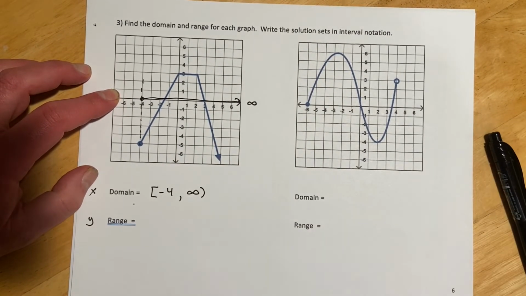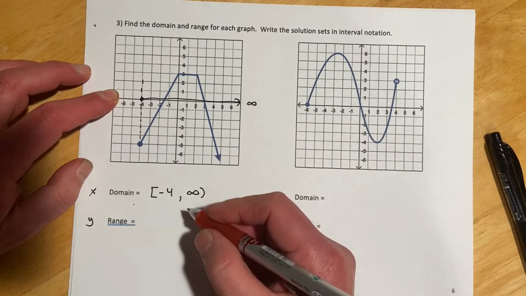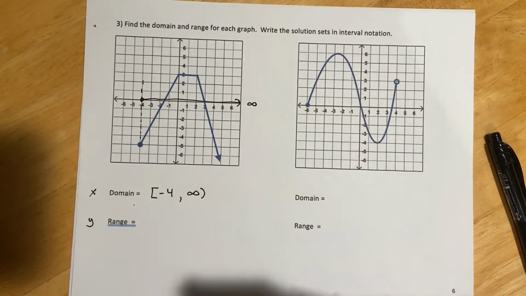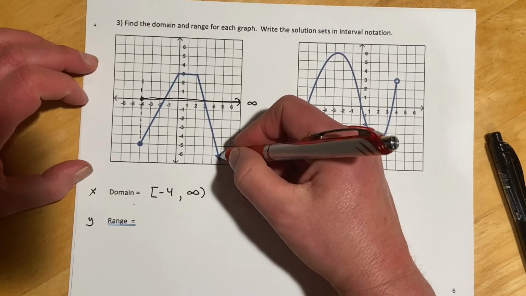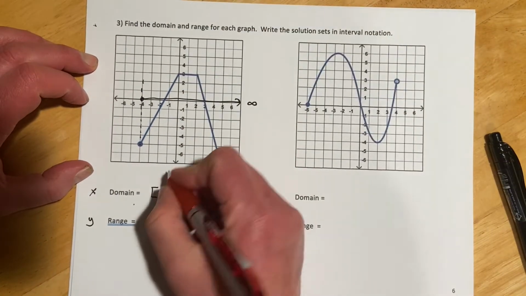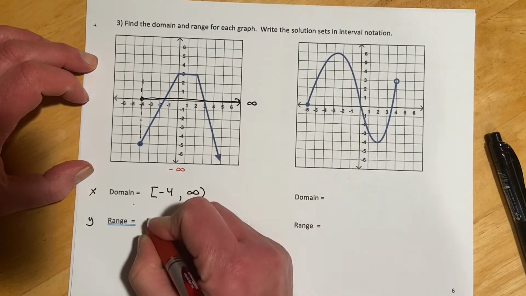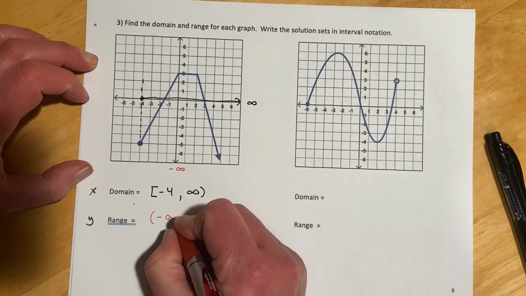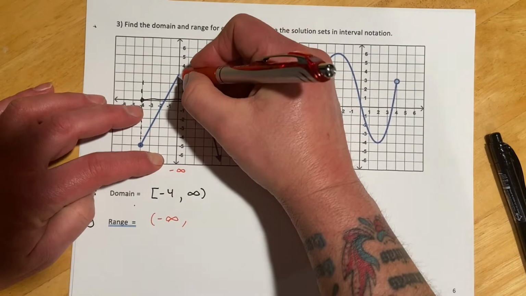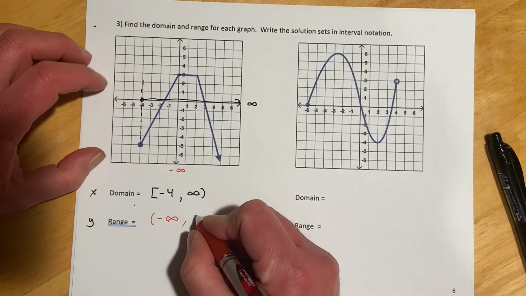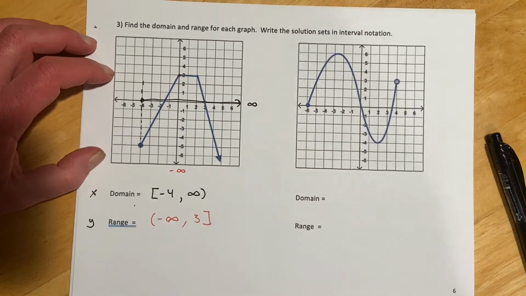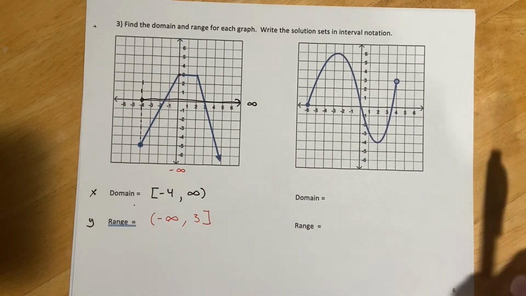So then when we look at the range, we want to think, how far does it go? What's the lowest it goes to the highest it goes? So the lowest it goes, that's where the part that it's going down comes in. So this is going to be going from -infinity and then up to, and it's including, because up here it's at 3, so it would be inclusive, 3.